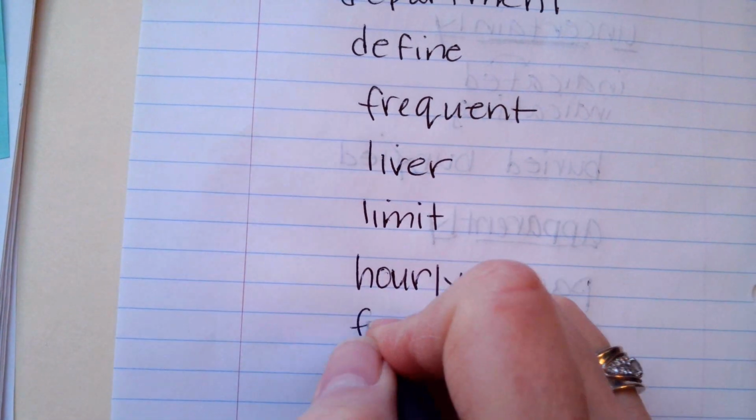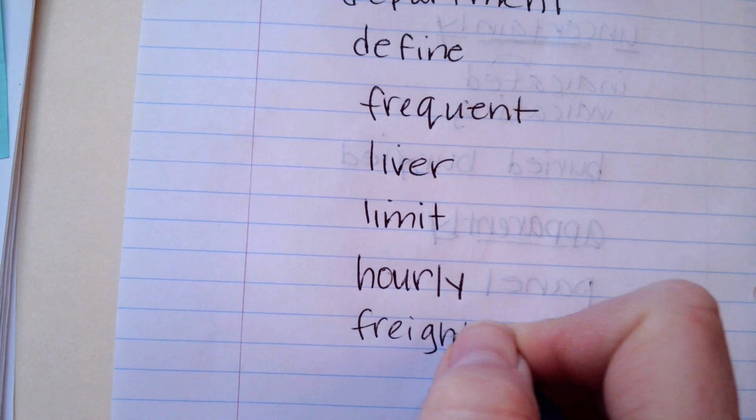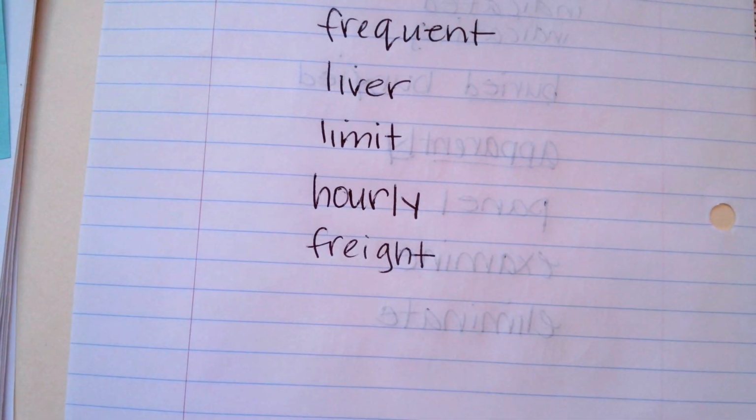This word is a sight word. It is freight. That is when you ship something. It's called freight. So if you pack a box and you ship it and you put it on an airplane, it is called freight.